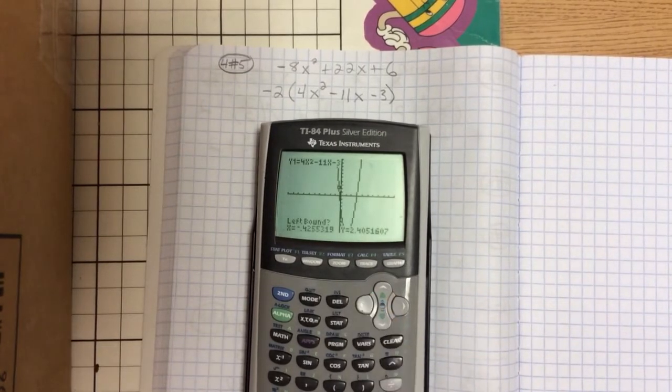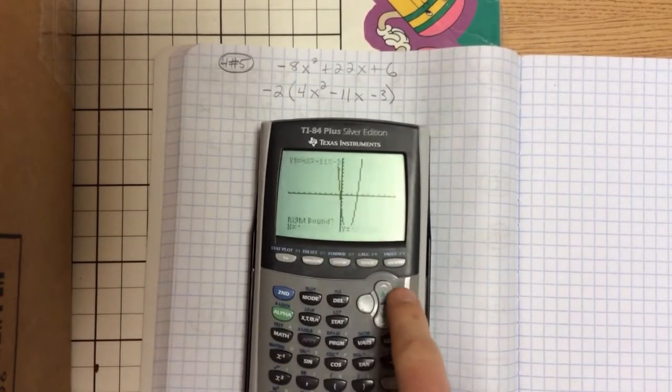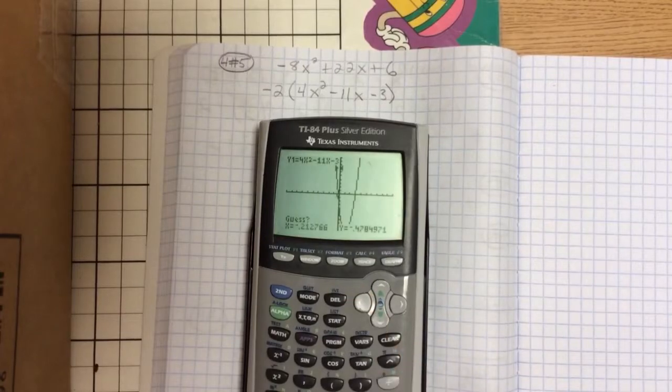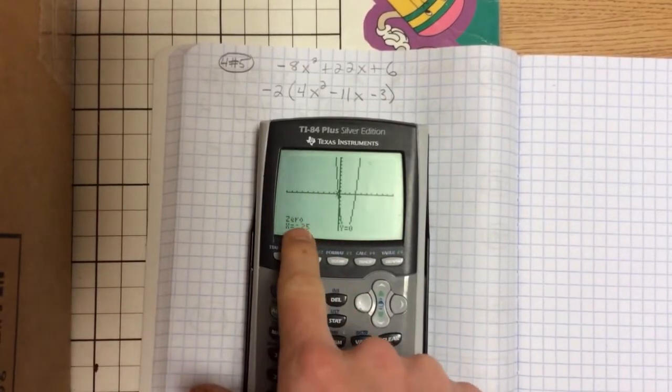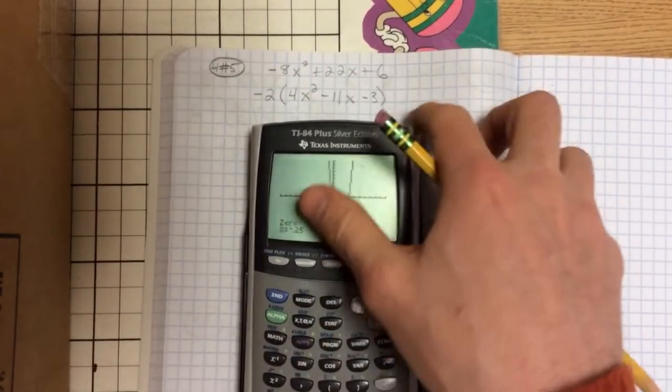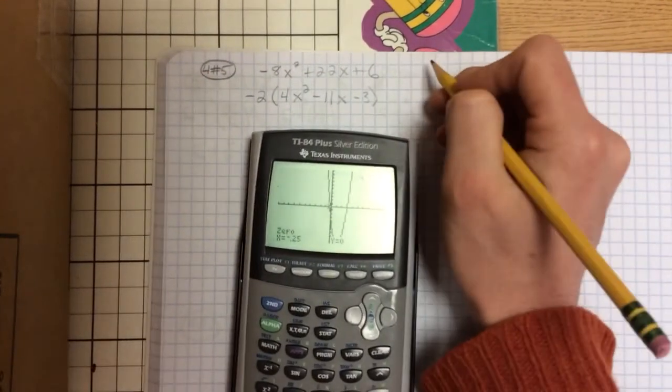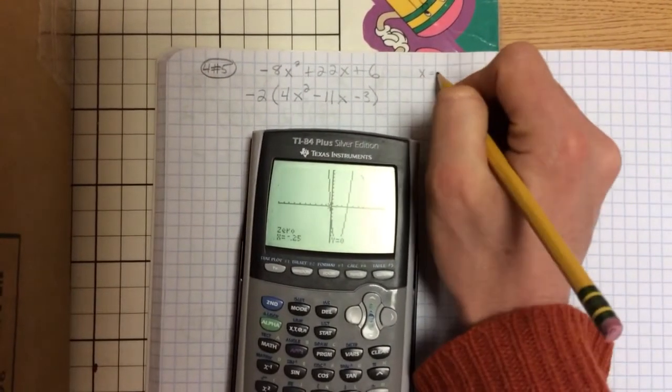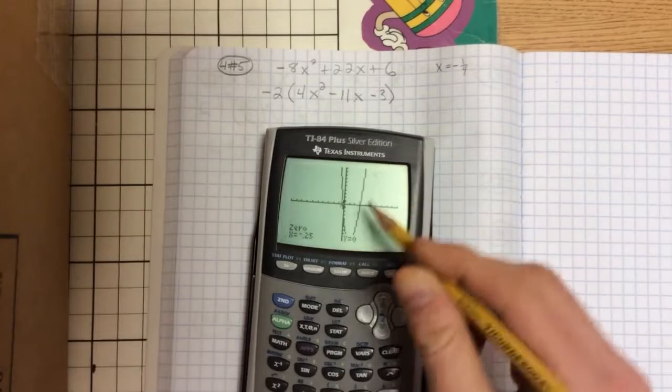We want something to the left of this one and something to the right, and then we're going to give it a guess, and it's going to tell us that the x-intercept is negative 0.25. Okay, so I'm going to write that as a fraction. X is equal to negative 1/4. Now let's find the other one.